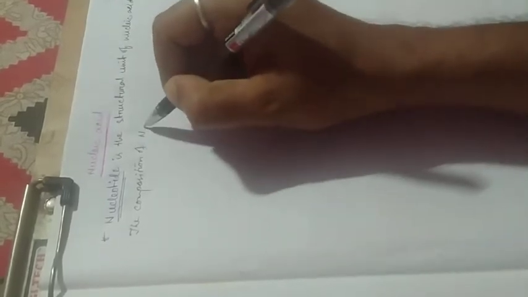So what are the nucleotides? Nucleotides are compounds of carbon, hydrogen, oxygen, nitrogen and phosphorus. So the composition of nucleotides are carbon, hydrogen, oxygen, nitrogen and phosphorus. These are the composition of nucleotides. Okay.